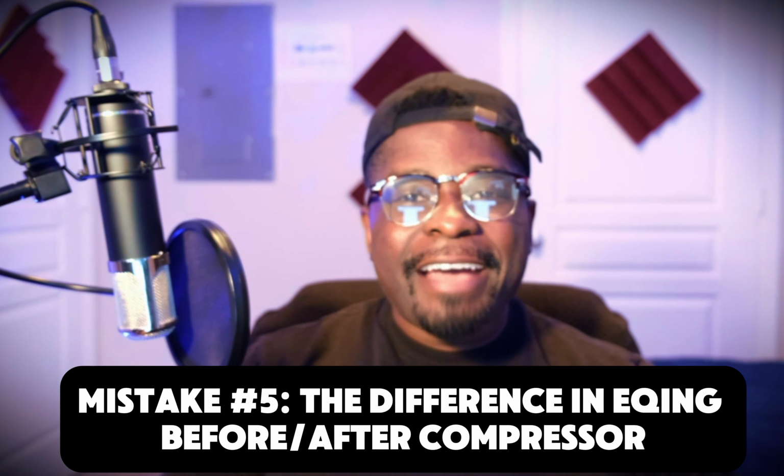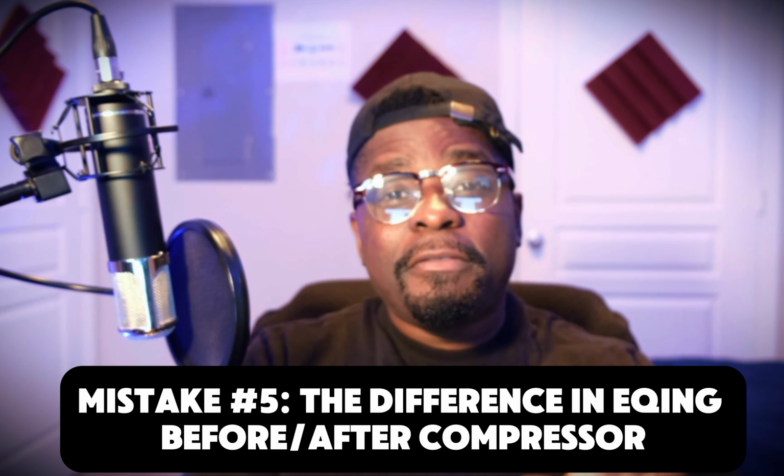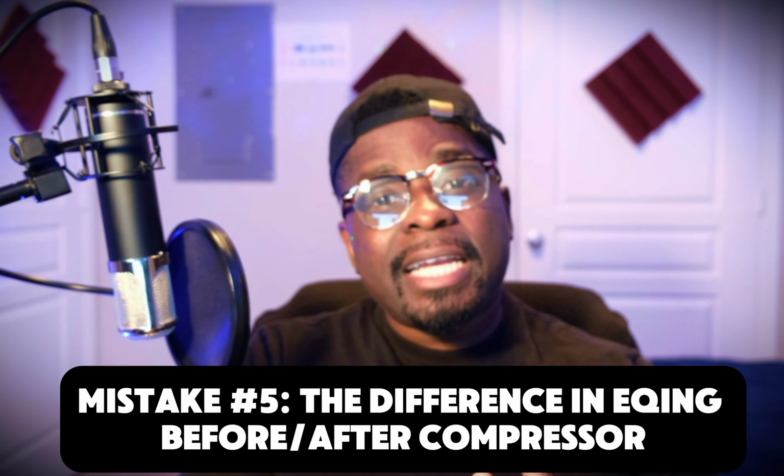Mistake number 5, not realizing that EQing before the compressor makes it react differently than EQing after the compressor. A compressor reacts differently depending on if you put an EQ before or after it. Essentially, the compressor is reacting to all the frequencies contained in the audio. So if you have an EQ before it, and let's say you're cutting, the compressor is going to react to those frequencies. So let's say you have an EQ before compressing, you decide to boost a lot of frequencies. That compressor is going to react to those boosted frequencies.